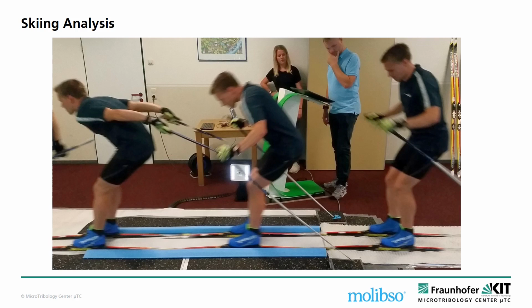The athlete was asked to perform one double poling while on top of the force plate, which is shown here. He poles, then he slides across, and we monitor the entire path across the force plate.